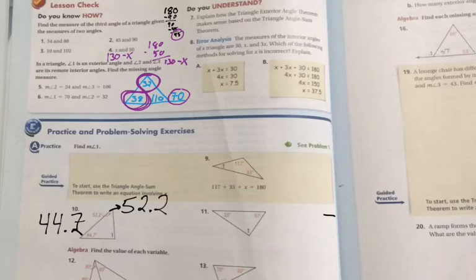You understand what I just said there? If you do, you're smart, man. That's some math jargon there, ain't it? The sum of the remote interior angles. So if we add up the remote interior angles, they equal that exterior angle, 70. All right, so all that, what's my answer for number 6? 38.